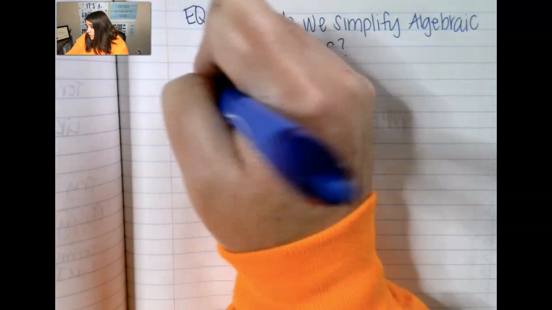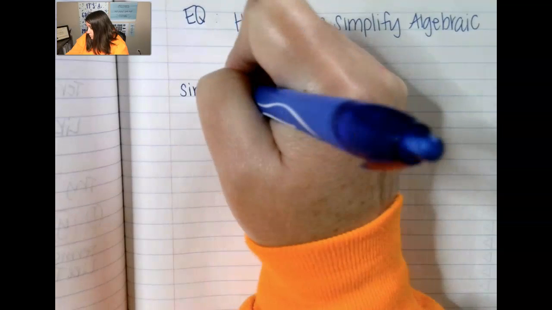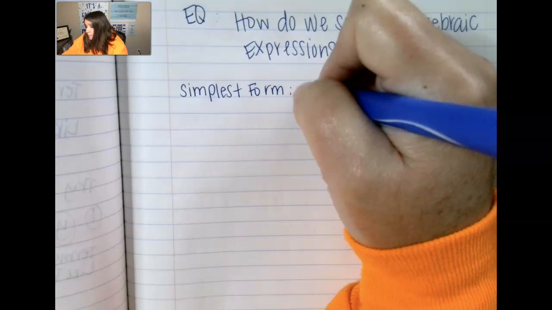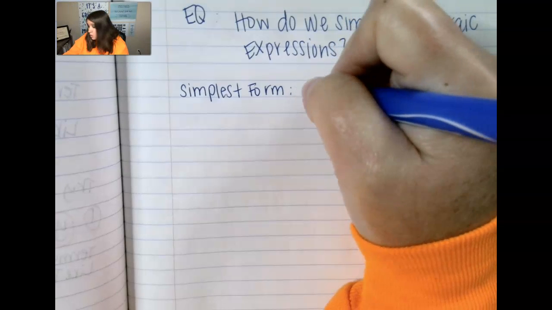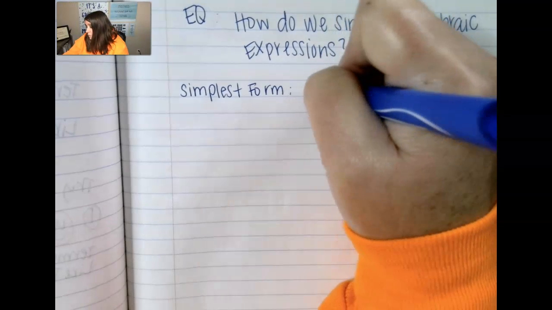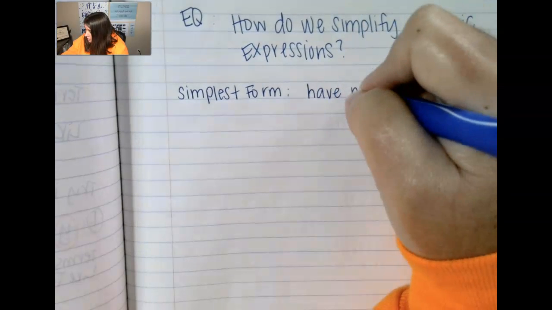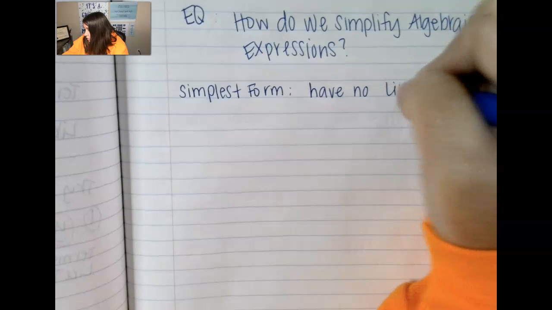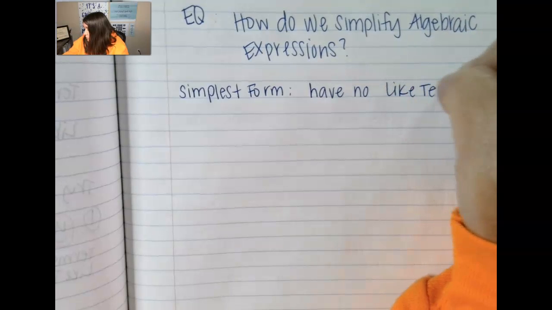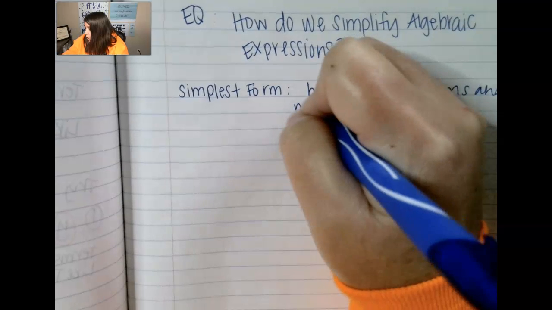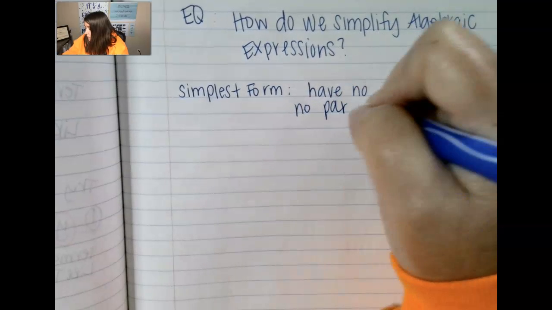So simplest form for algebraic expressions is when it has no like terms. So the expression has no like terms and no parentheses.